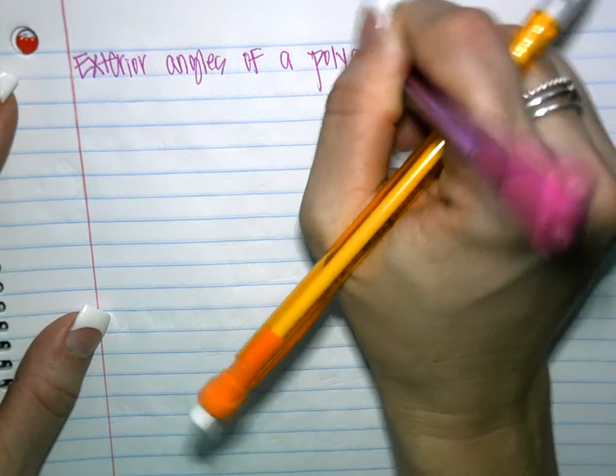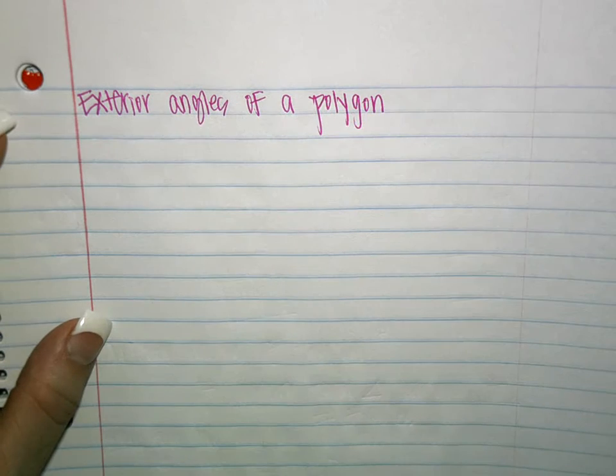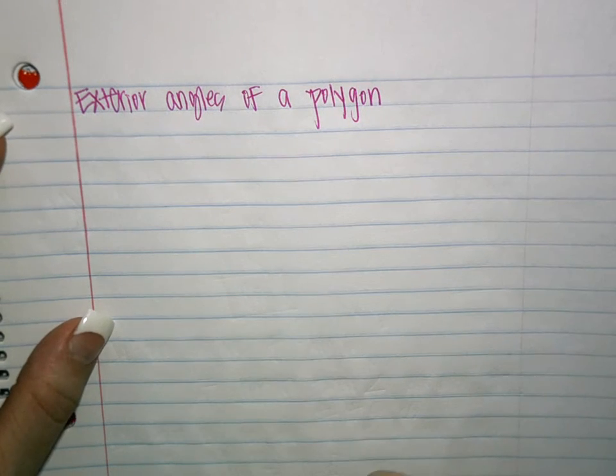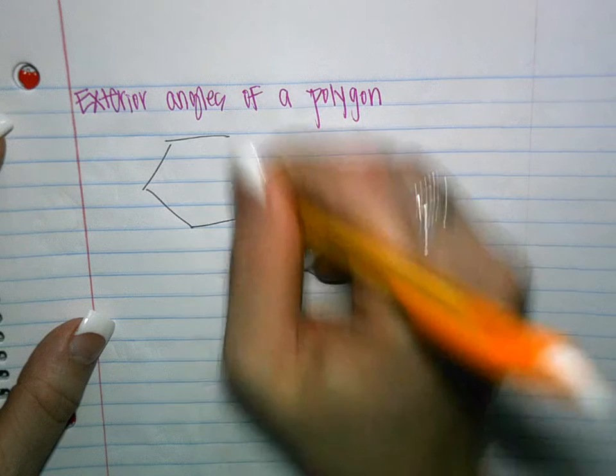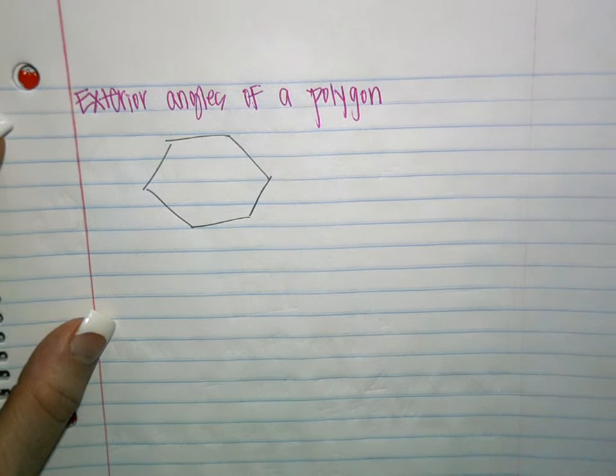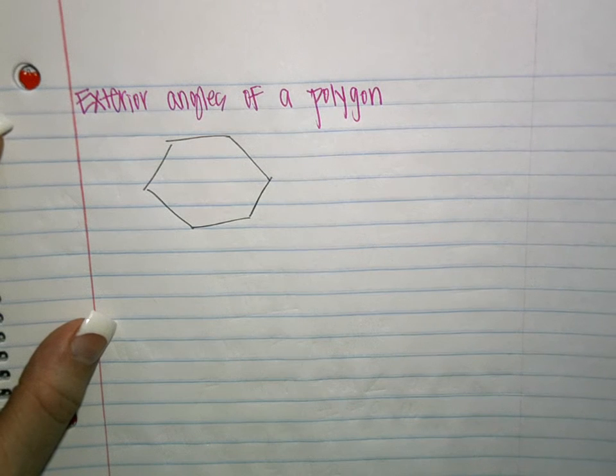The exterior angles of a polygon. So let's just draw a random polygon. How many sides do we want to make this? Six? Okay. So if you draw something that has 6 sides, we're still on 5.4, the exterior angles of a polygon.